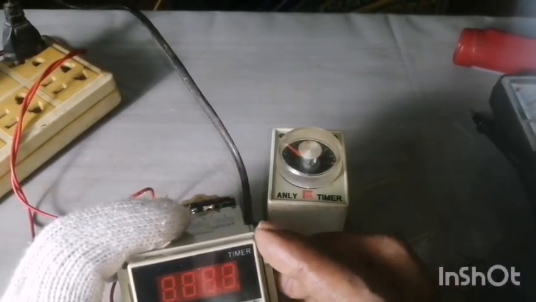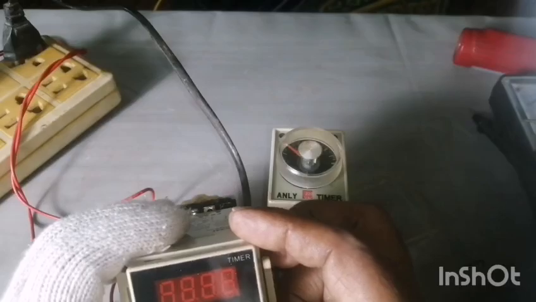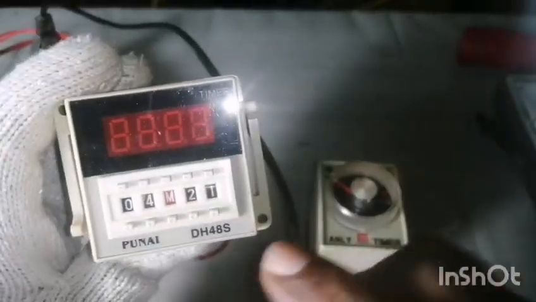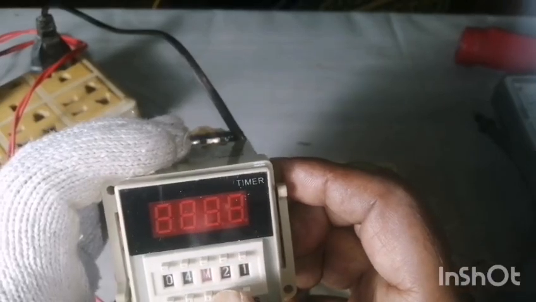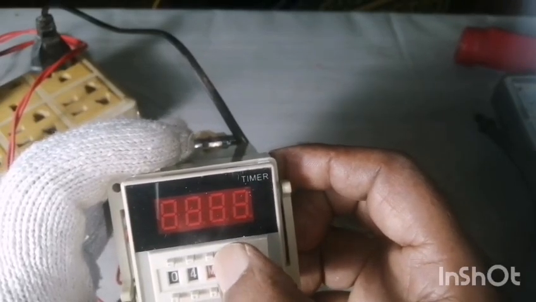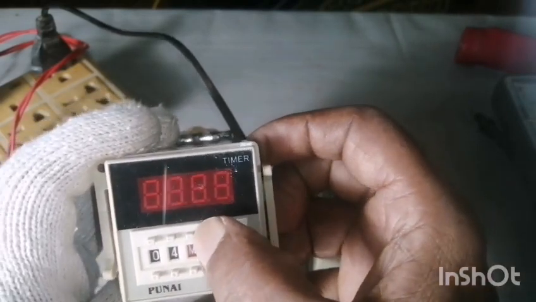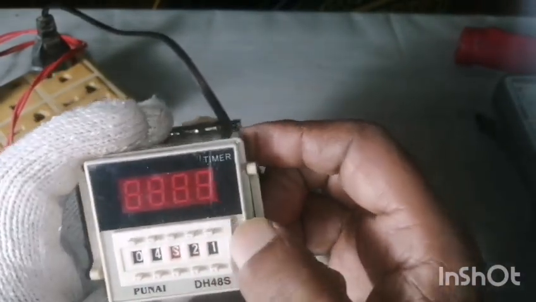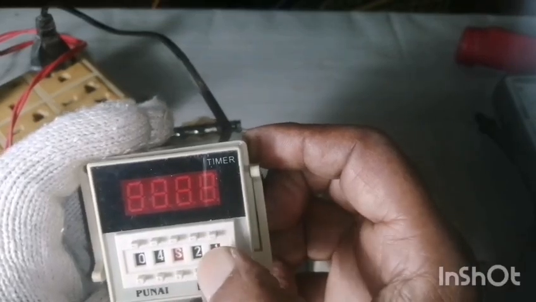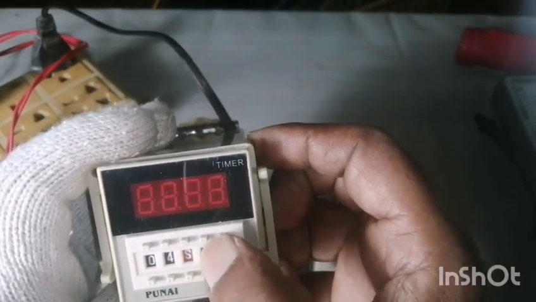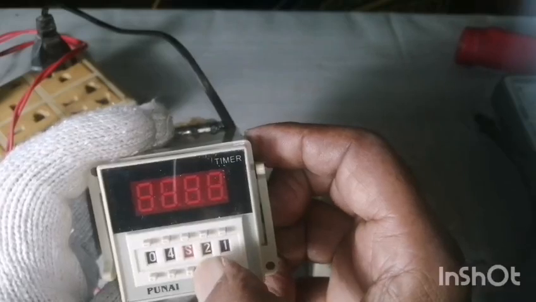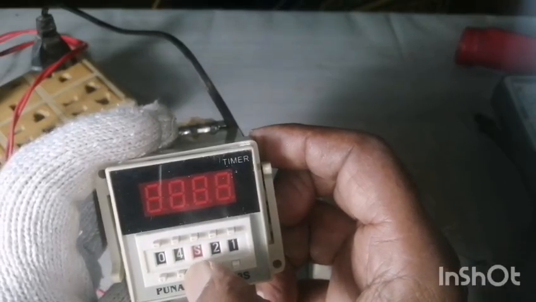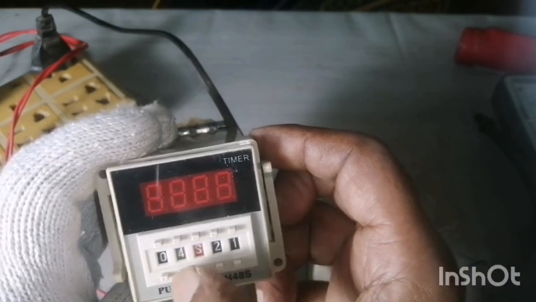I am setting this to minutes, and for that reason I have added this one. And if you want to return back, you again press this minus. Yes, that second you have returned to the seconds sequence. Okay, but I am giving you this: 4 seconds.